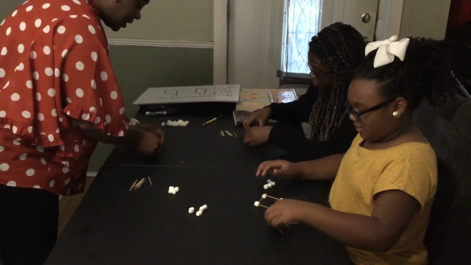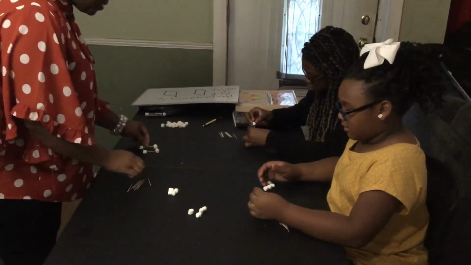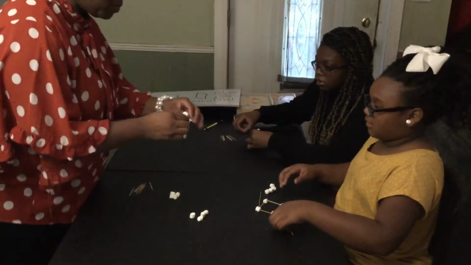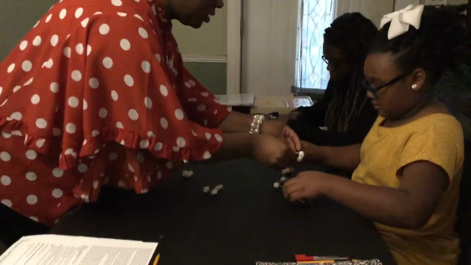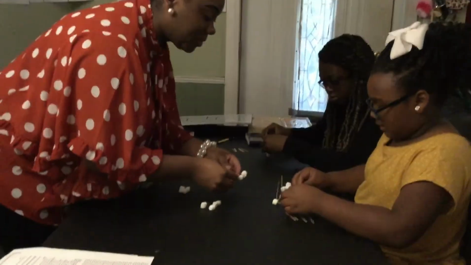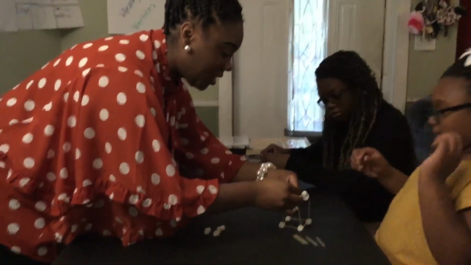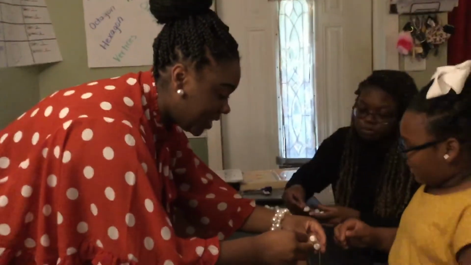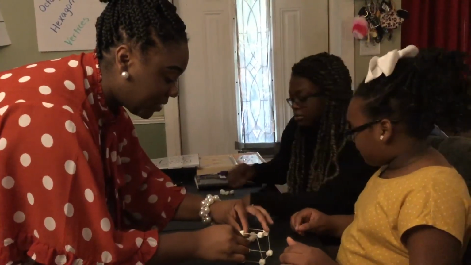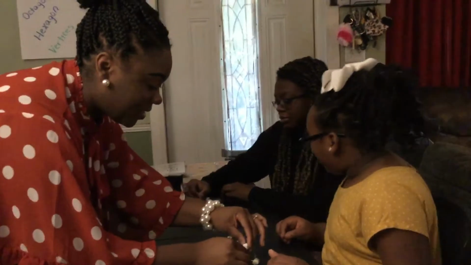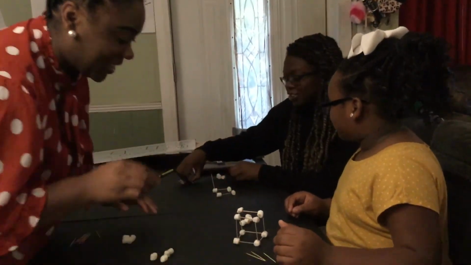Now we gotta figure out how to make the top. Do we need something standing up? You want to use mine? I'll use one of mine. I think we are doing good.